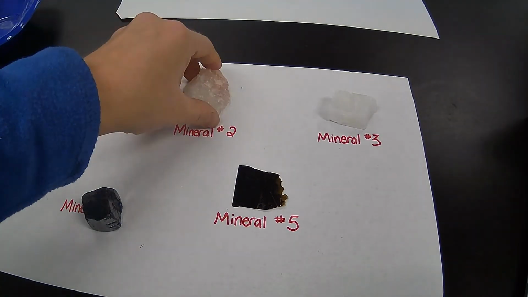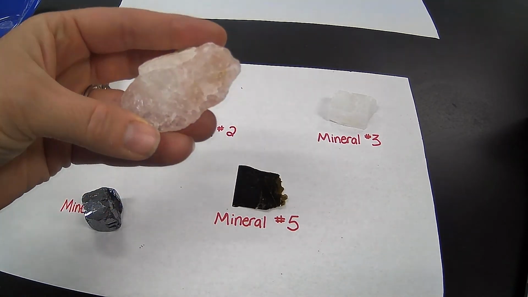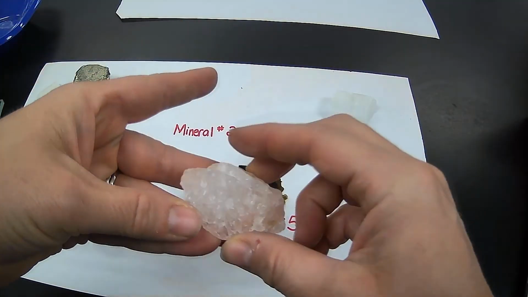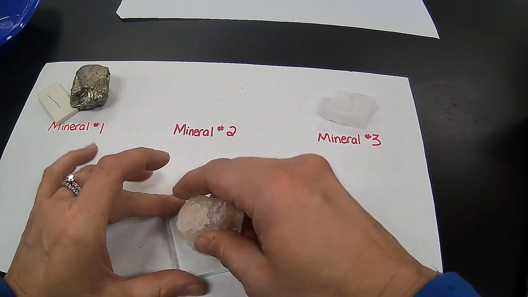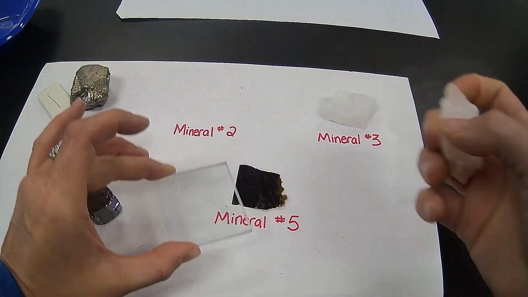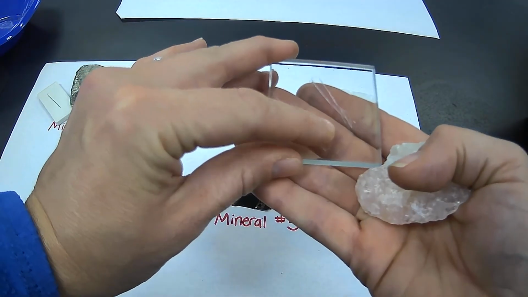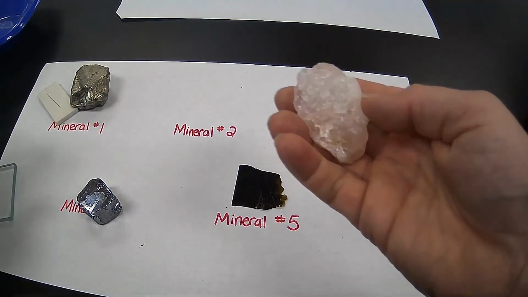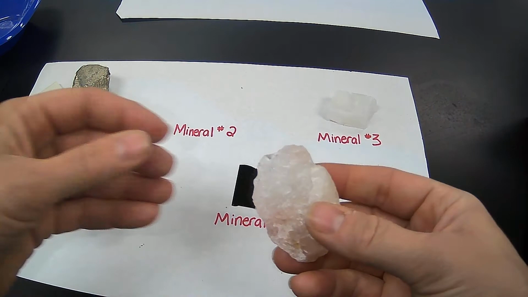Mineral number 2, same process. Metallic or non-metallic? Hardness, I take a glass. Now that scratch is already there. Let's check out over here. Again, that was right there that I just did. It did scratch glass, and I cannot scratch it with my fingernail.